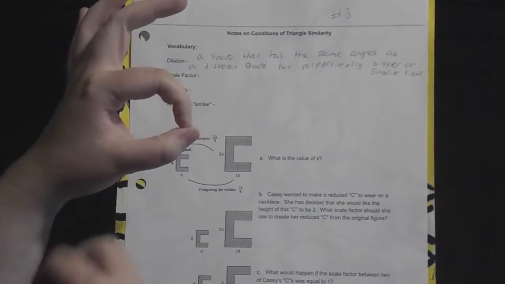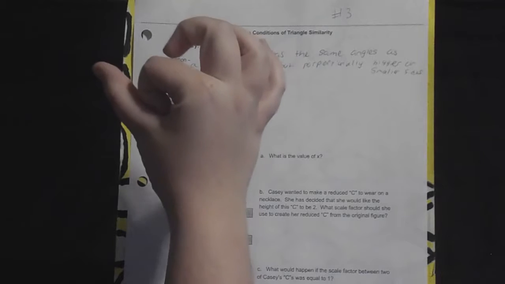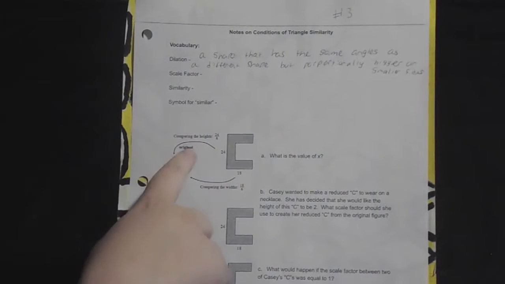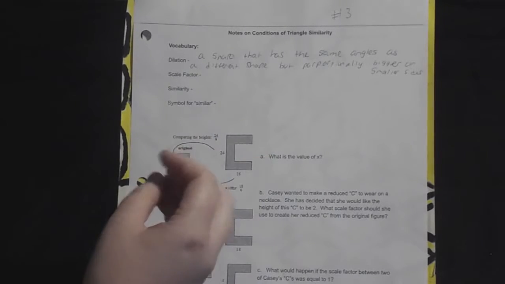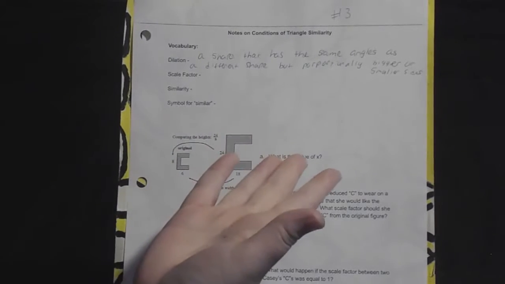So like, let's say I have a circle and then I have another one that's twice as big, or 3 times as big, or half as big. Those are all dilations of each other, because the angles of a circle are all the same always, and they just get bigger and smaller. So if you look here, these two shapes are dilations of each other, because they're the exact same shape. It's just that this one's bigger, and bigger by a proportional amount.